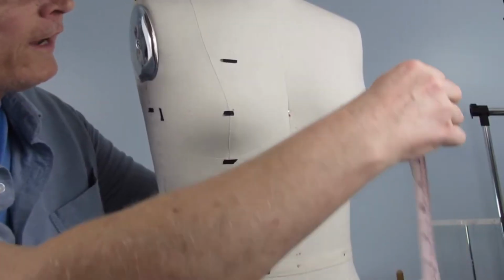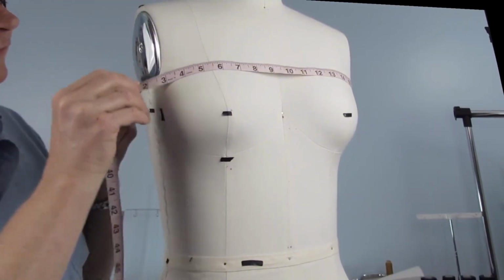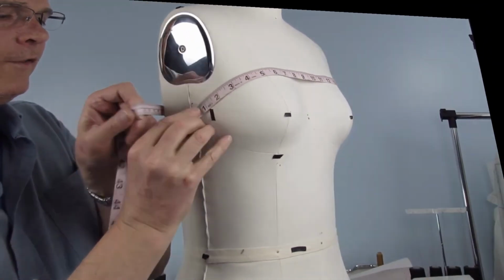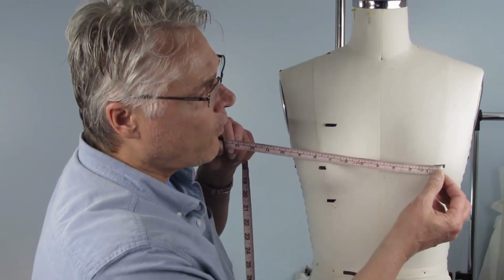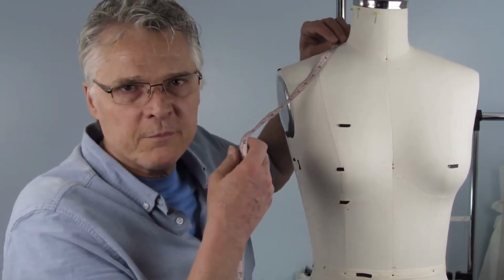We measure around the above bust from side seam to side seam over to the apex point. The bust point distance is from apex to apex, the depth of bust measurement.